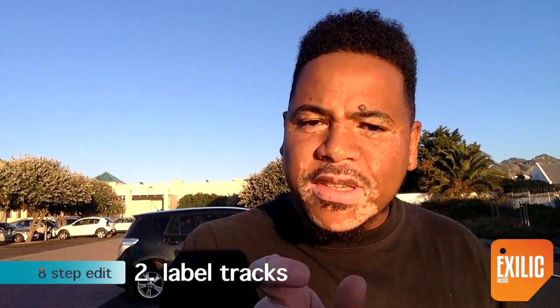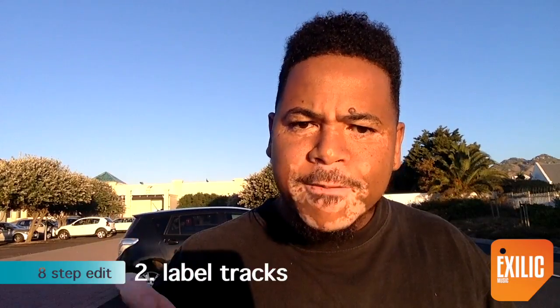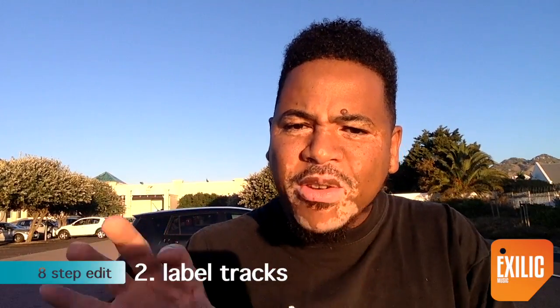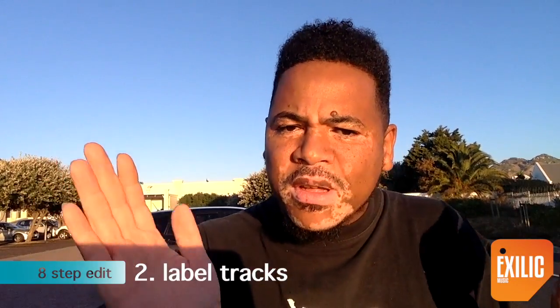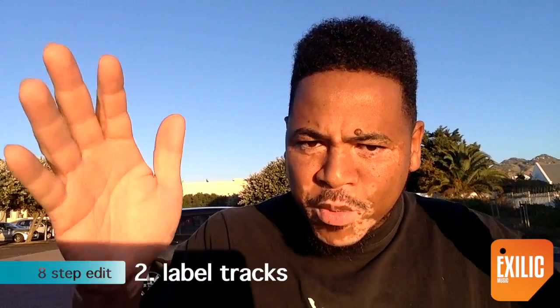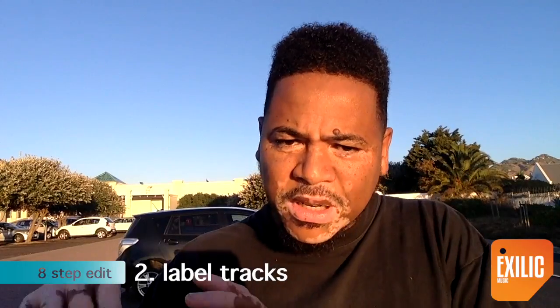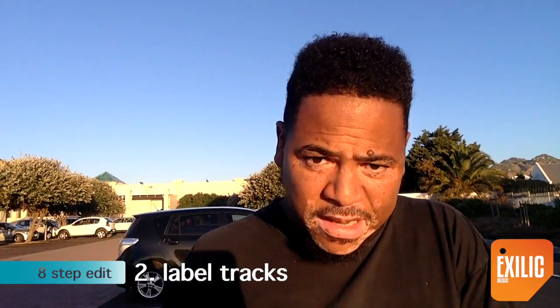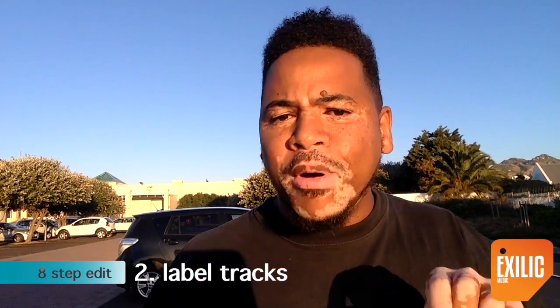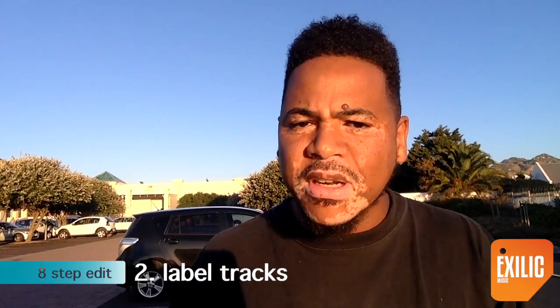And you can label not just the track, but also the region. Sometimes regions need to have different names depending on the region of the song they occupy. You might want to label your hook differently from your verse, differently from your bridge, etc. Labeling is critical, both track labeling and region labeling.